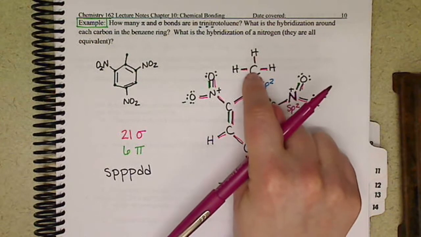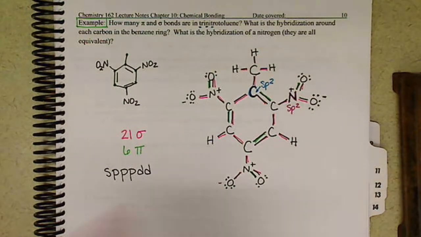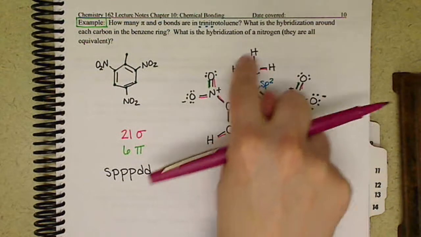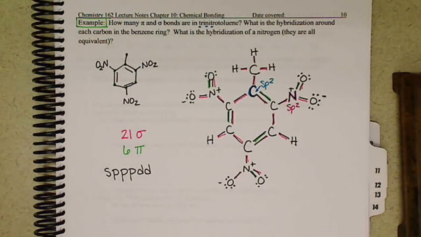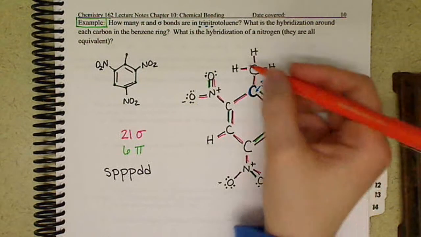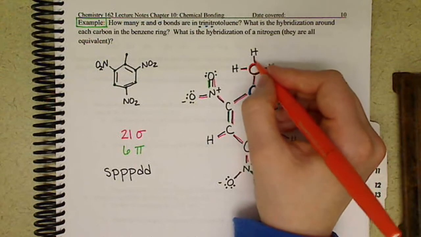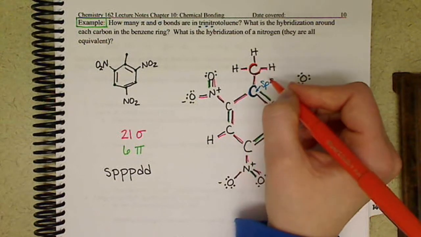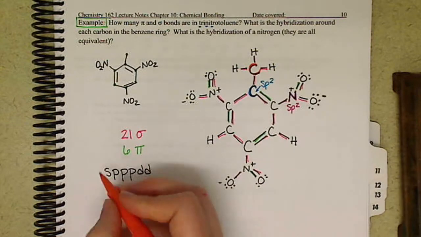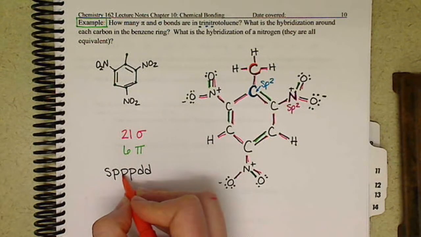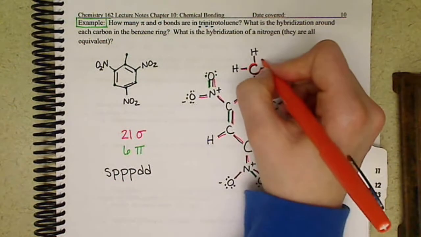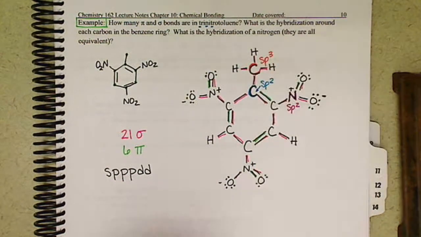Go ahead and try and determine the hybridization of this methane carbon here, the CH3 portion. This carbon here has 1, 2, 3, 4 areas of electrons, so we need 4 orbitals. We have the sp2, 3. We need all 3 of the p orbitals, so this is sp3 hybridized.